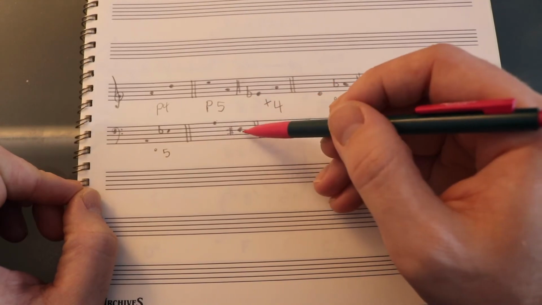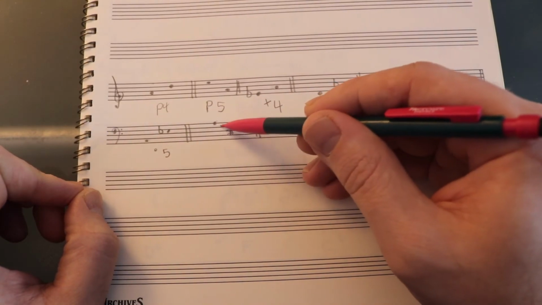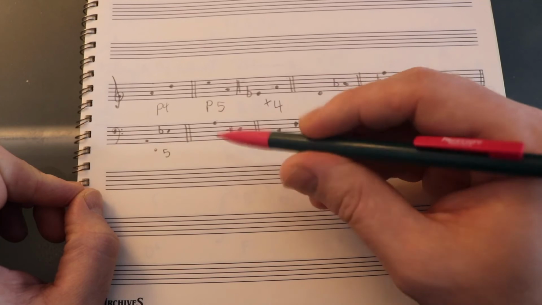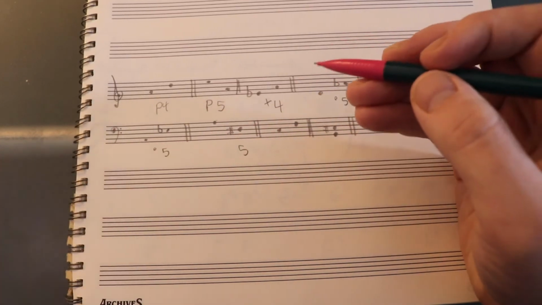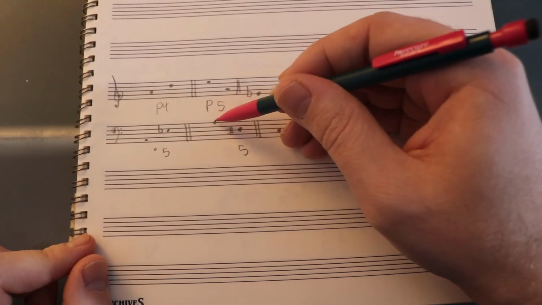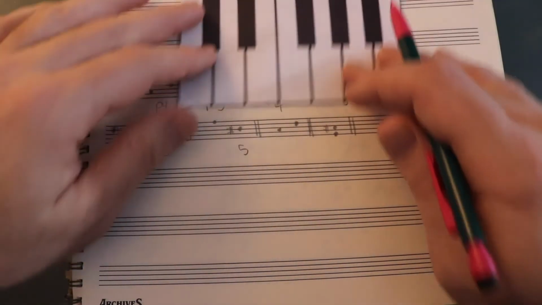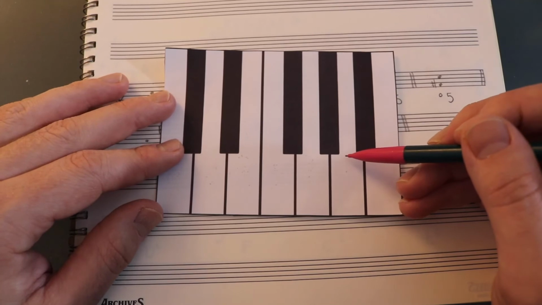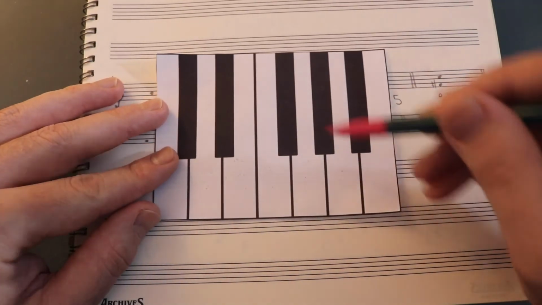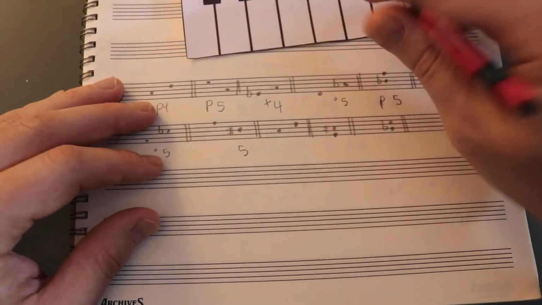Here we're going A to D sharp. 1, 2, 3, 4, 5 apart. And a perfect fifth would have been A to D. This is A to D sharp. And here you go. You can see this on that keyboard, by the way, too. A to D would have been a perfect fifth. A to D sharp, that's a diminished fifth.